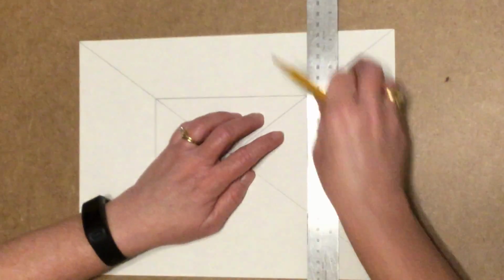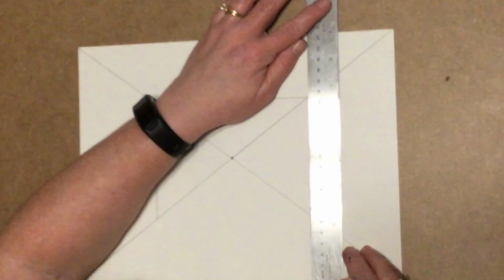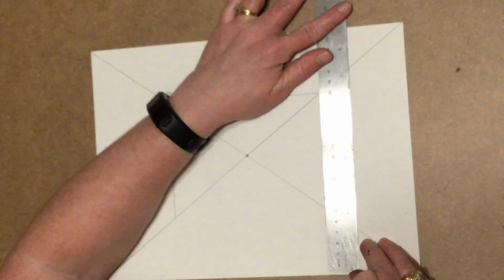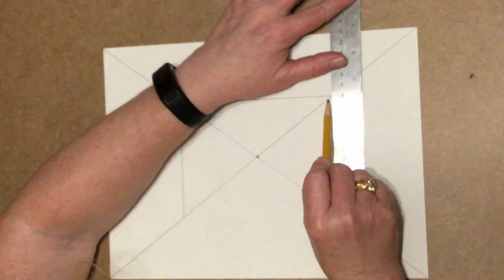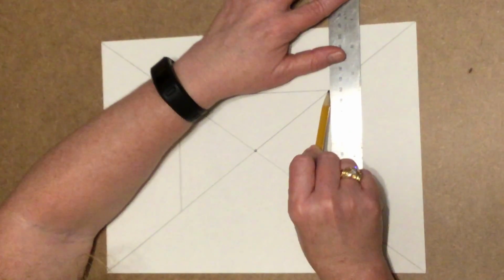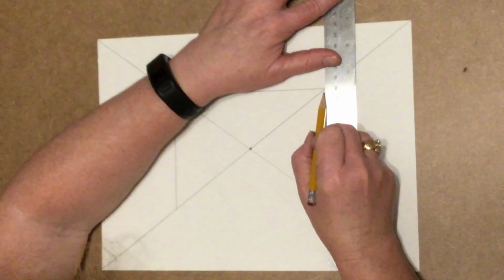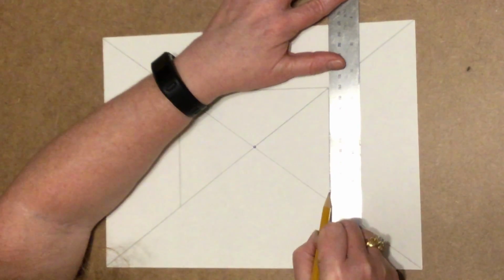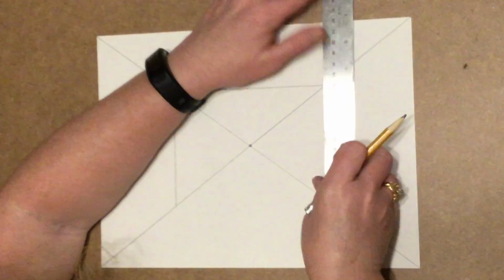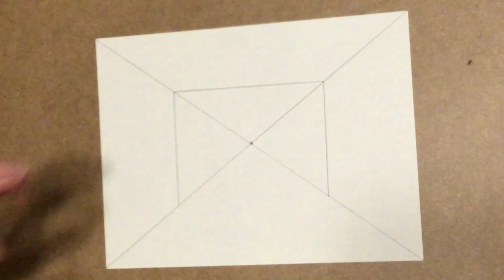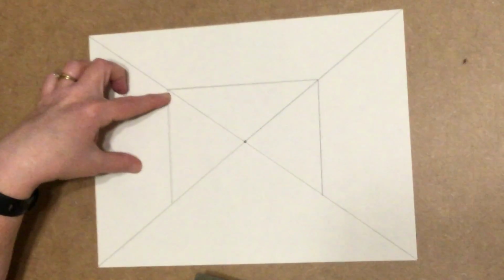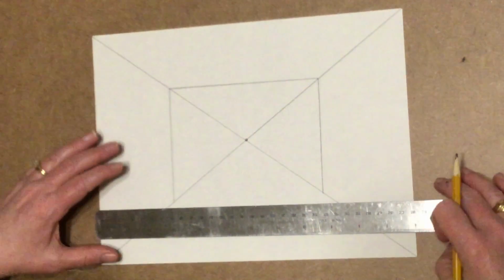Rotate my ruler again, or yardstick, whatever it is you're using. Make sure that I'm lined up here where this top meets the part of the X. I've got a parallel line here, and I'm going to draw my line down to meet that line. So I'm making a box inside of a box, pretty much.